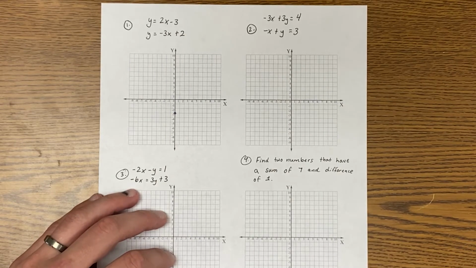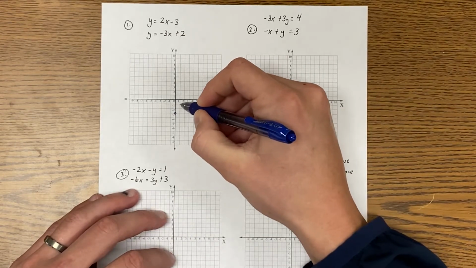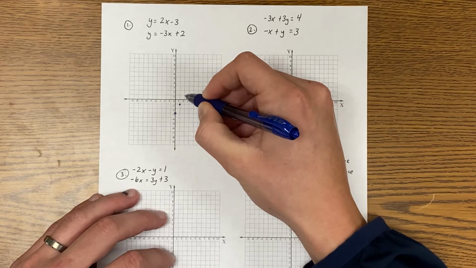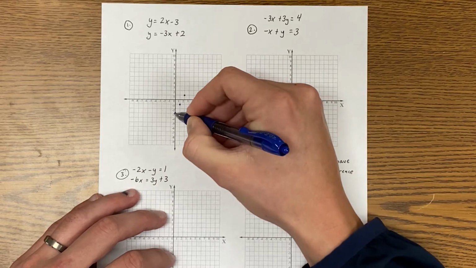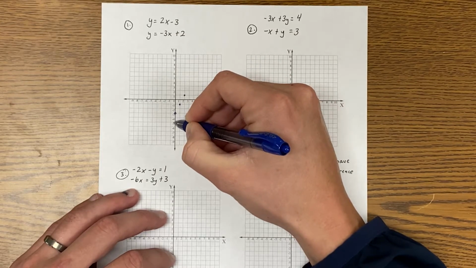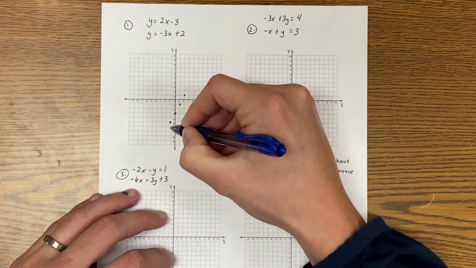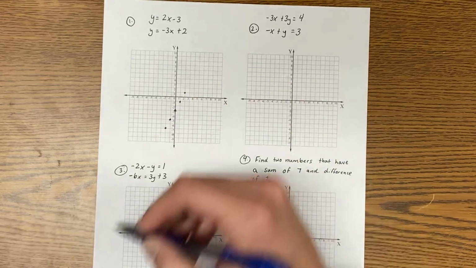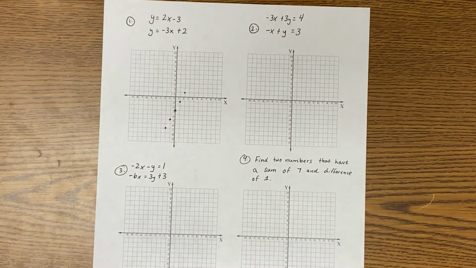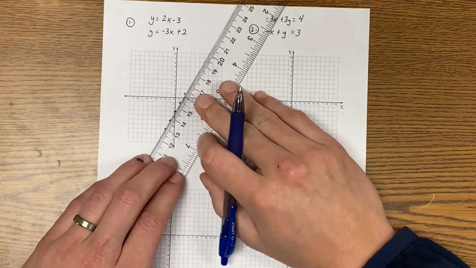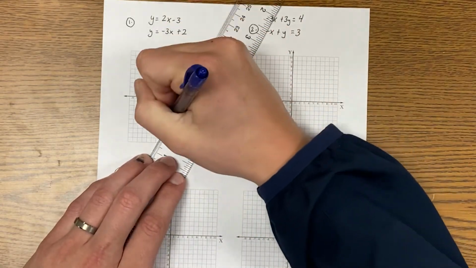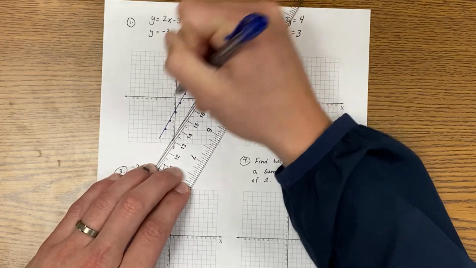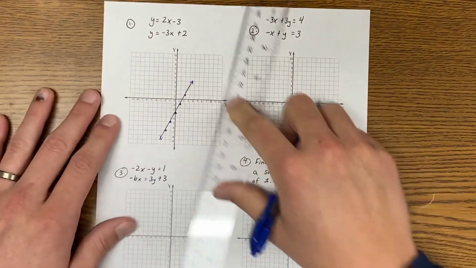Now my slope is 2, so I go up 1, 2, right 1. Then going back to my y-intercept, I go down 2, left 1, down 2, left 1. I can take my ruler and give myself my line. There is my first equation.